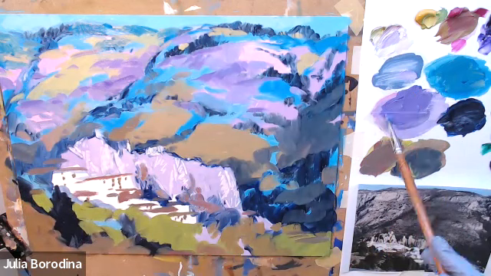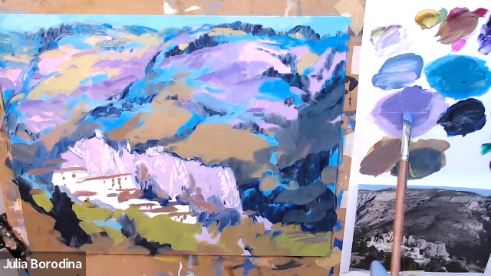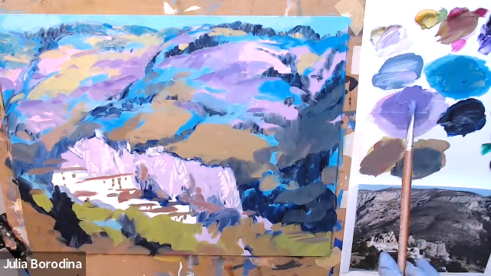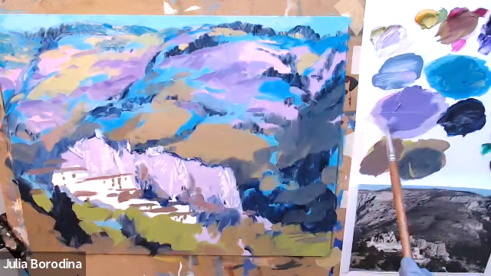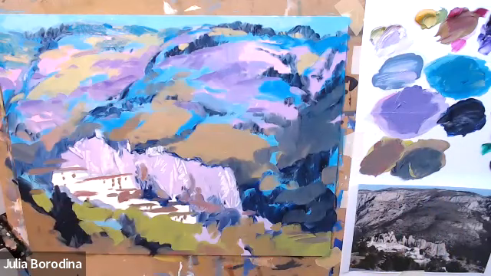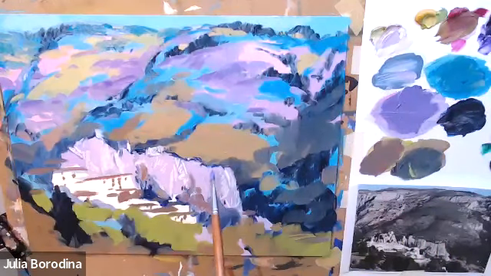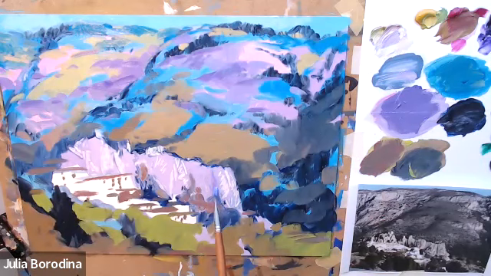And I keep coming back to my palette for fresh violet because my brush picks up the greens, it does pick up the blues, it does pick up all sorts of things. So to have that stronger, fresher color is better. And I think I can use a little bit of this color on my monastery rocks.